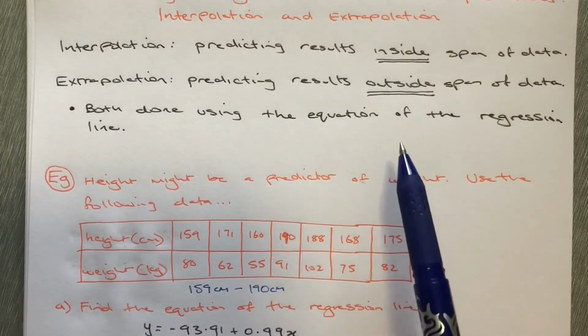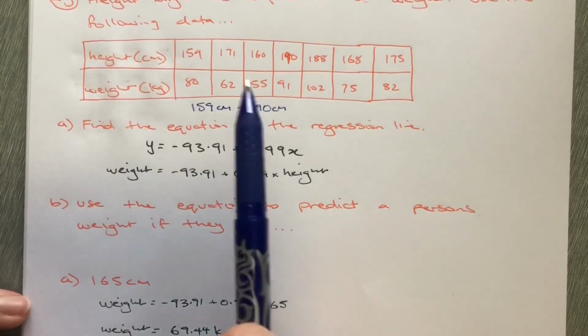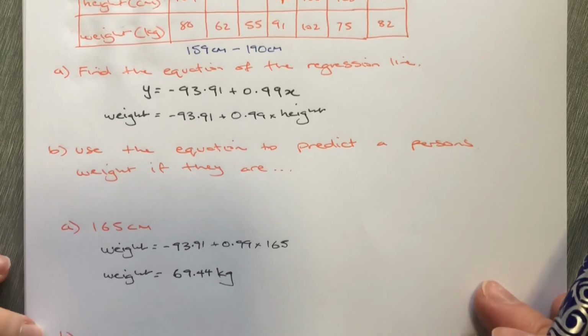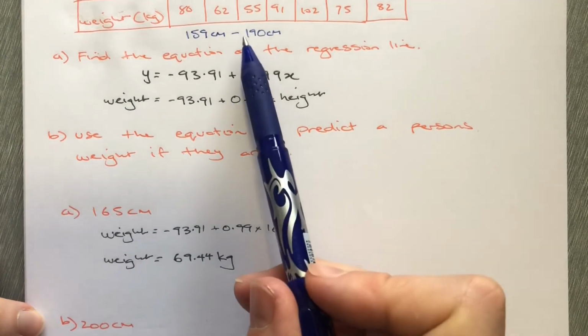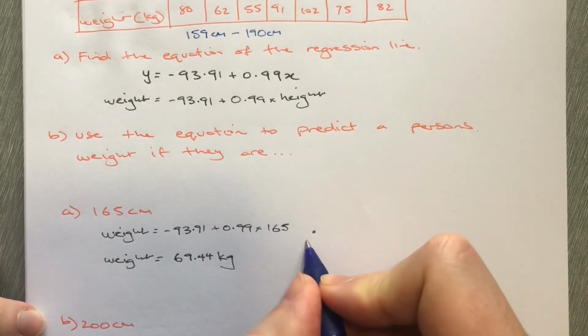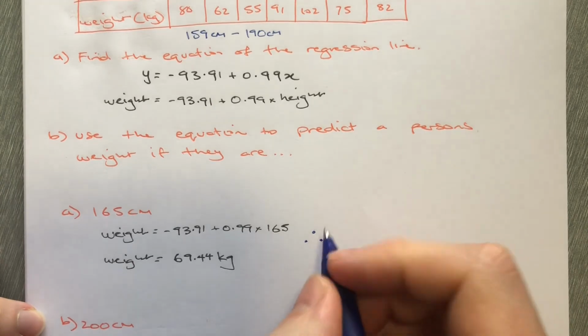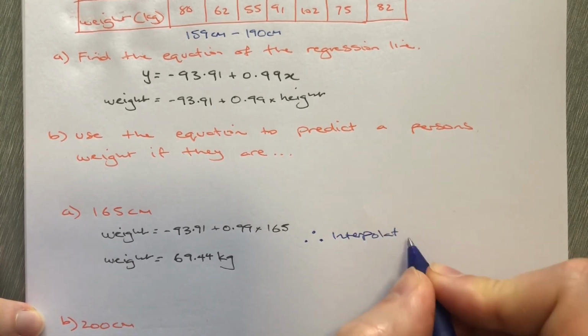If we're making predictions outside, it's extrapolation. So if that's our span there, 165 centimeters is what we're predicting. Is that inside our span? Yes, it is. So we could say, therefore, this one here is interpolation.